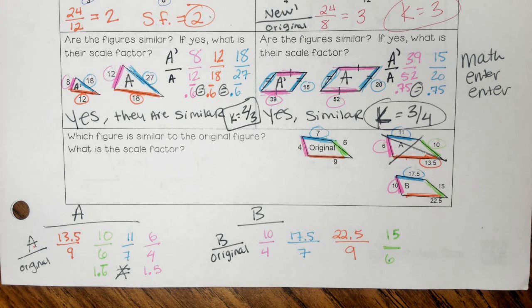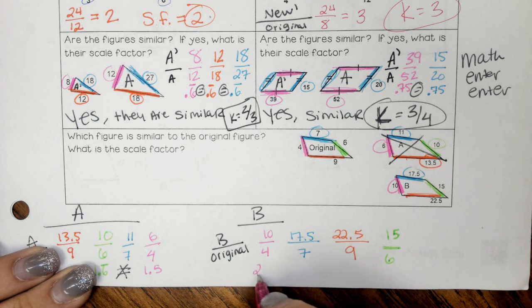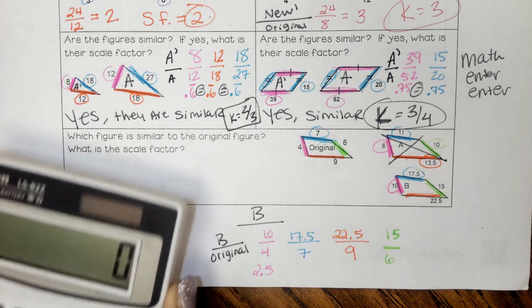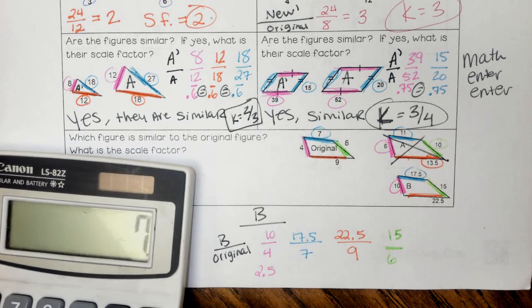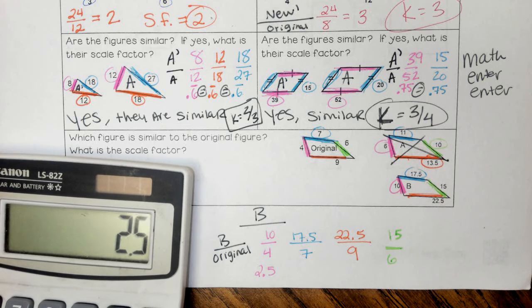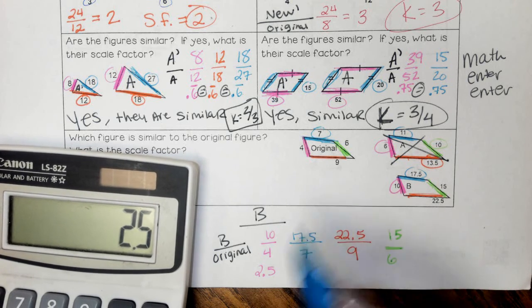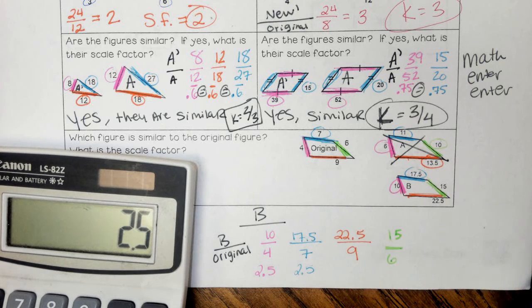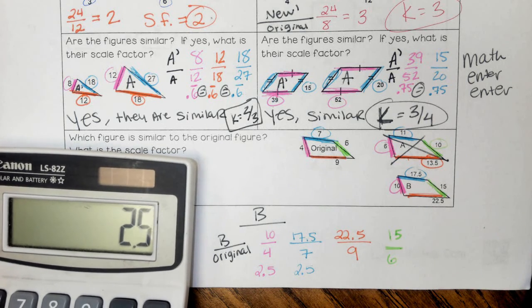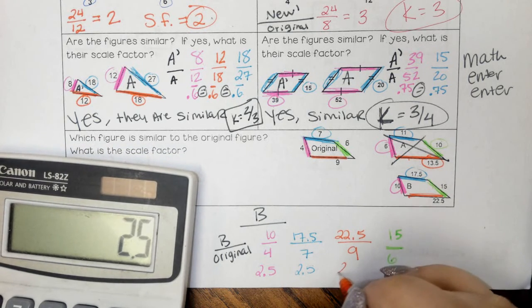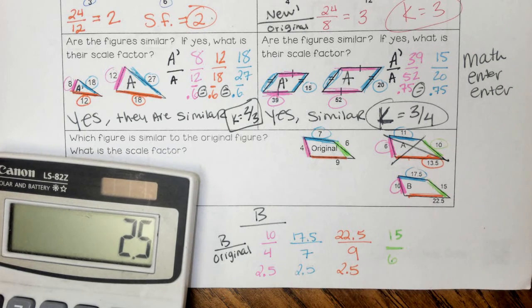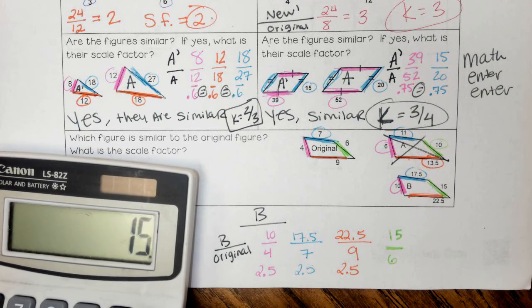Now you want to check out all of the ratios. You want to probably divide them out and get decimals. We know that 10 divided by 4 is 2.5. We'll look at 17.5 divided by 7. 17.5 divided by 7 is 2.5. 22.5 divided by 9 is 2.5, and 15 divided by 6 is 2.5.